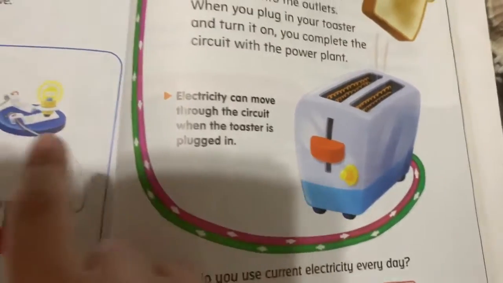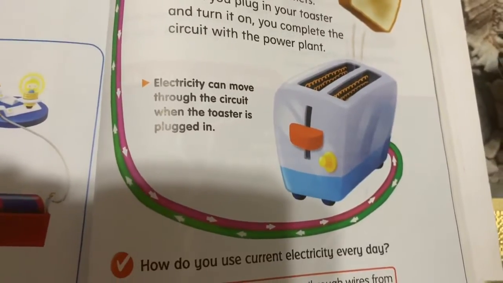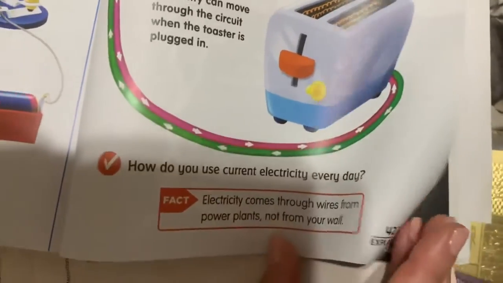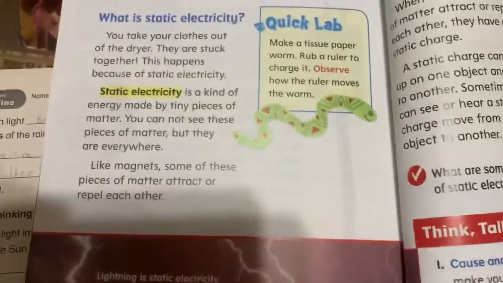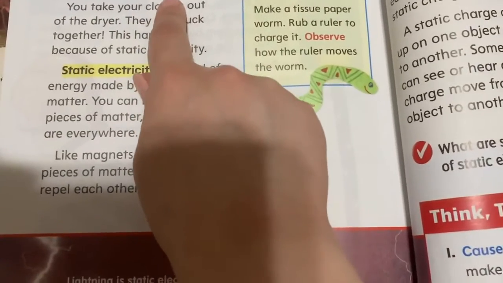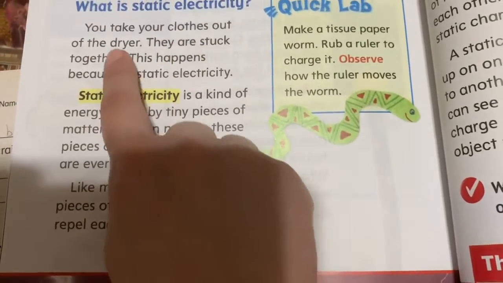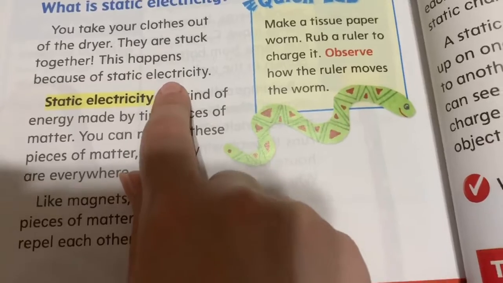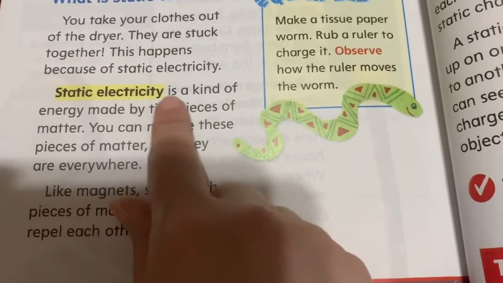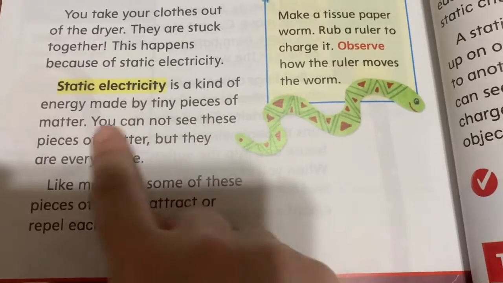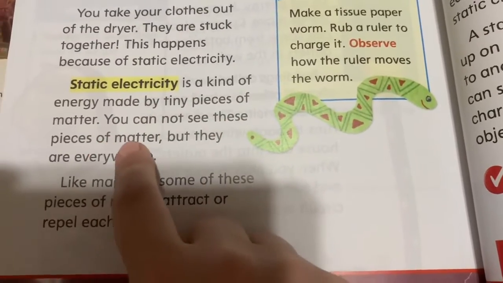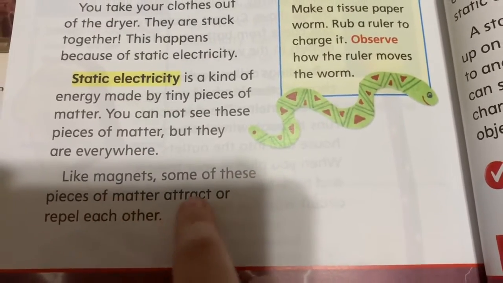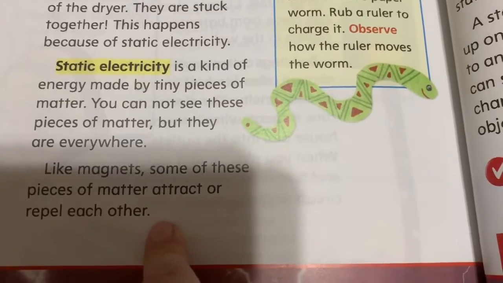Now we have learned about the first type of electricity, which is current electricity. Let's move now to the other type, which is static electricity. What is static electricity? You take your clothes out of the dryer. They are stuck together. This happens because of static electricity. Static electricity is a kind of energy made by tiny pieces of matter. You cannot see these pieces of matter, but they are everywhere. Like magnets, some of these pieces of matter attract or repel each other.